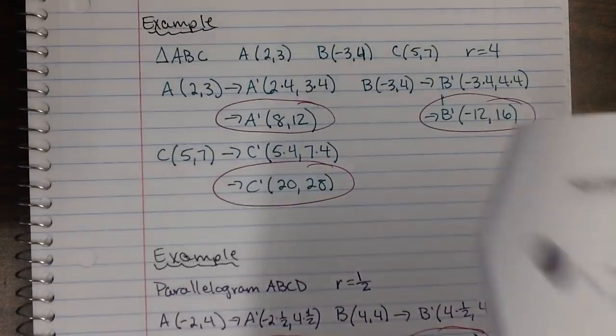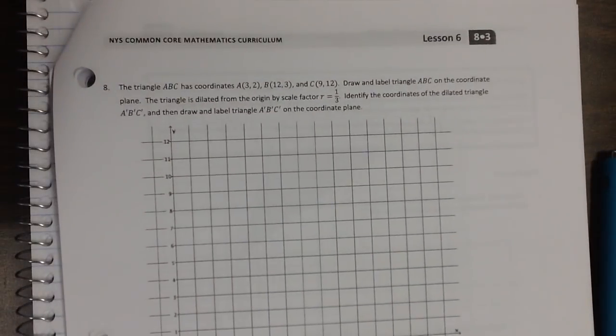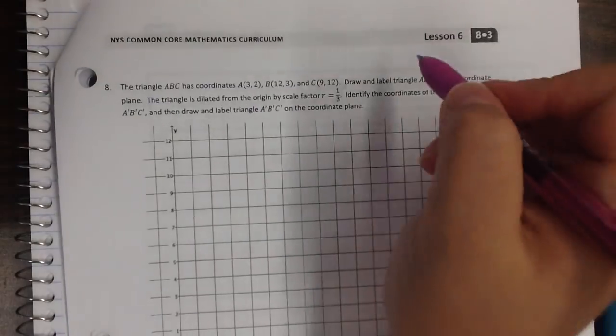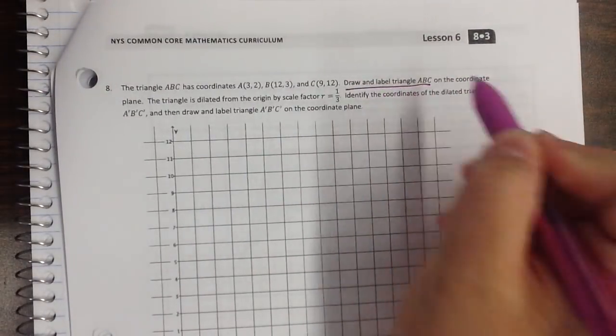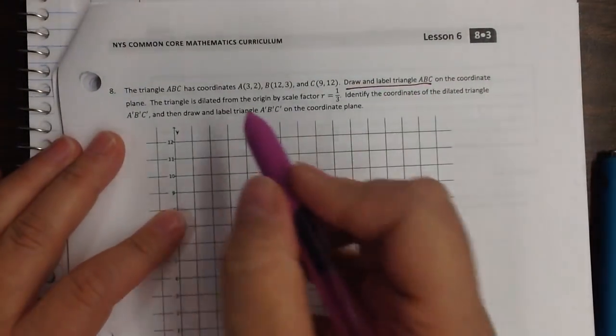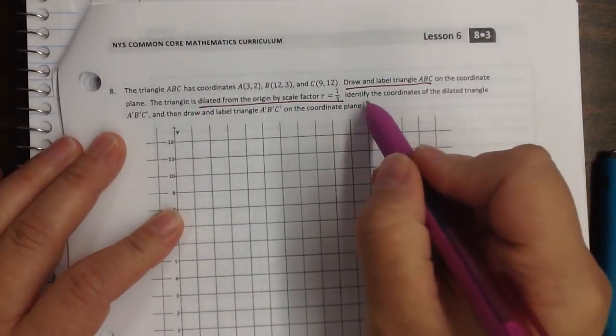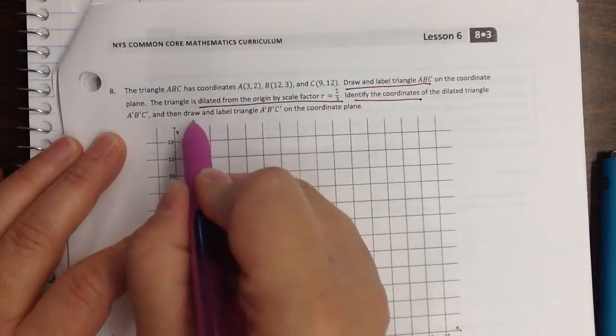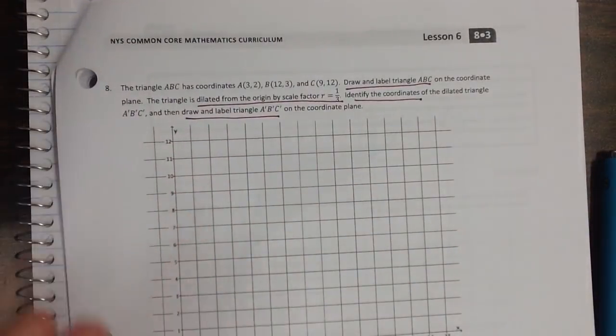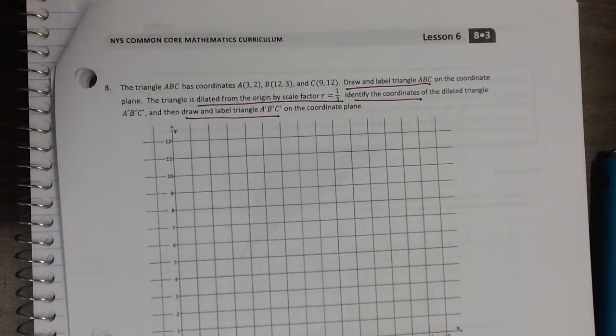Okay, and so you're going to go on and you're going to do 8 all by yourself. So you're going to have to first draw and label the triangle. You're going to dilate it with a scale factor of 1/3. You're going to determine the coordinates, and then you're going to draw and label it. So there's 4 parts to this question. Make sure that you do all of the parts.